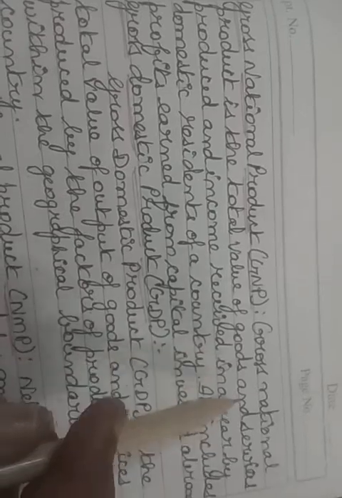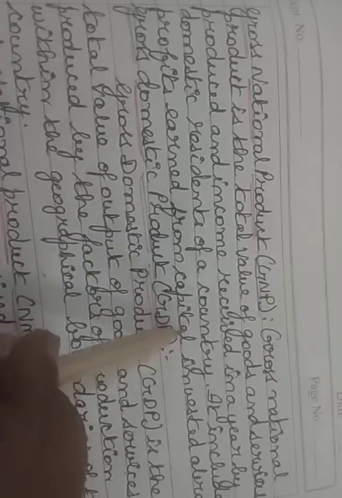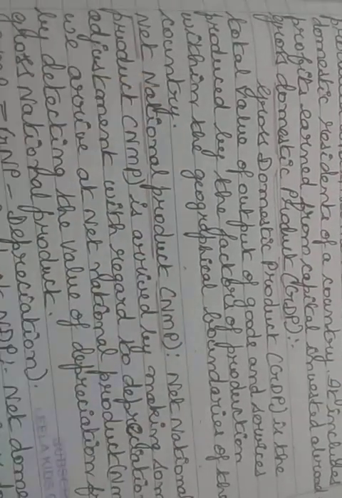Gross national product is the total value of goods and services produced and income received in a year by domestic residents of a country. It includes profits earned from capital invested abroad. Gross domestic product, GDP, is the total value of output of goods and services produced by the factors of production within the geographical boundaries of the country.